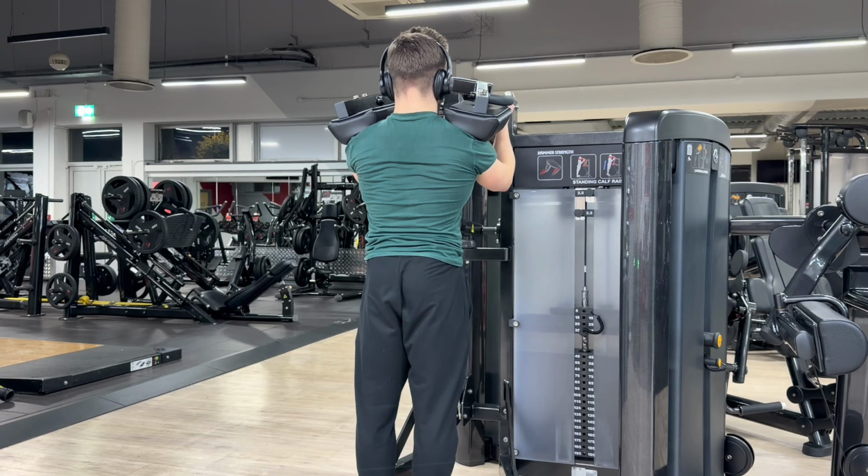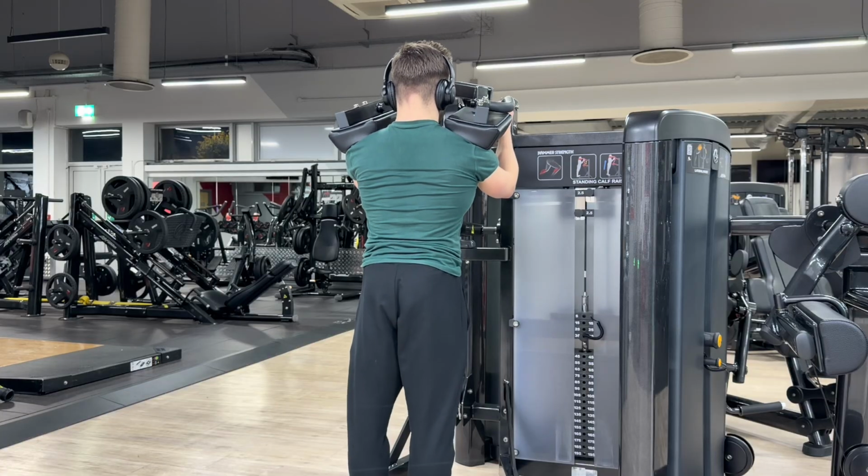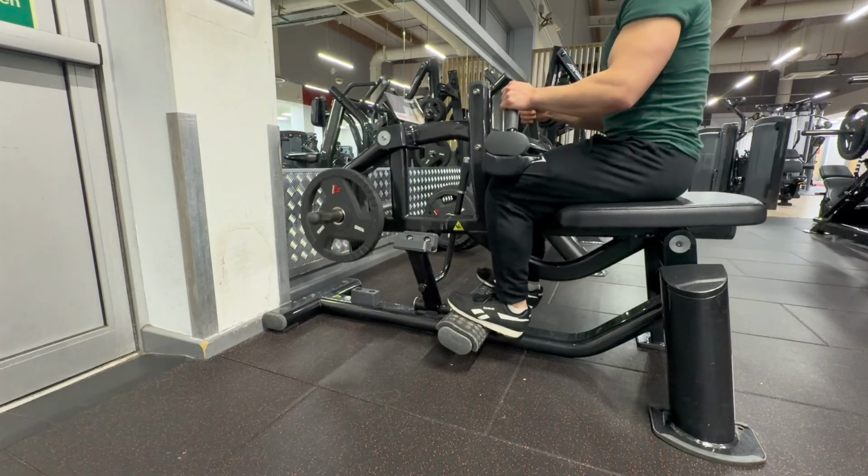Next, we'll be going over the tips when you're training your calves. In most cases, you want to try and do the standing calf raise over the seated calf raise, as it will place your calves in more of a stretched position and has shown to be quite superior for when you're actually training to build up your calves.